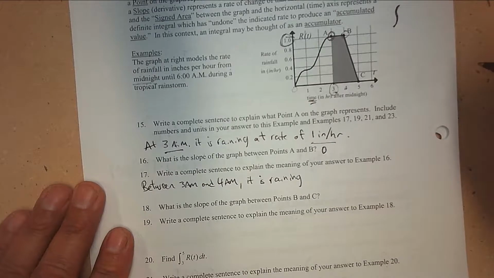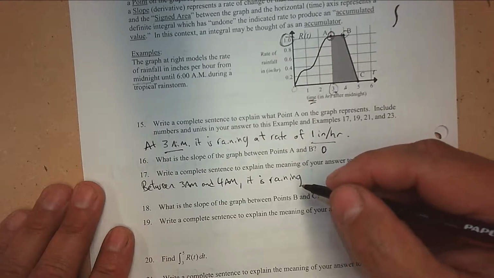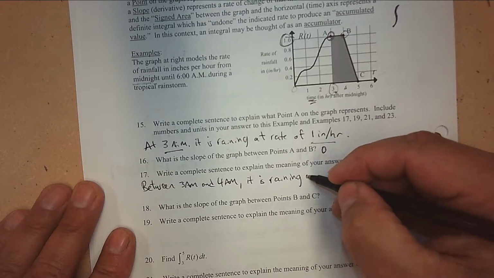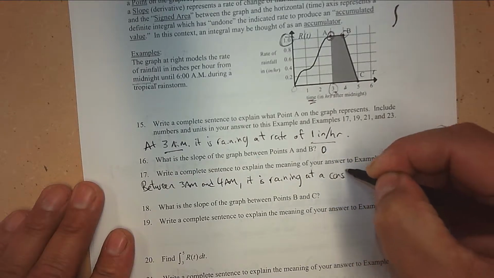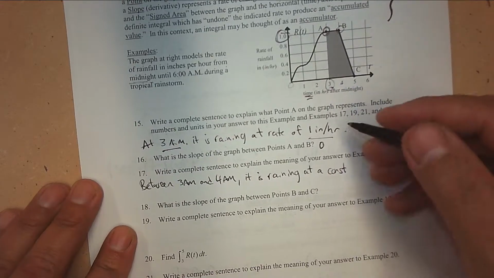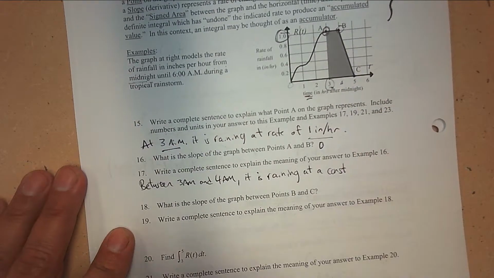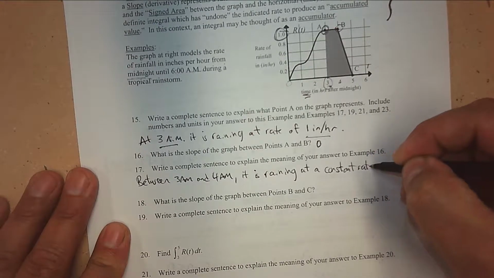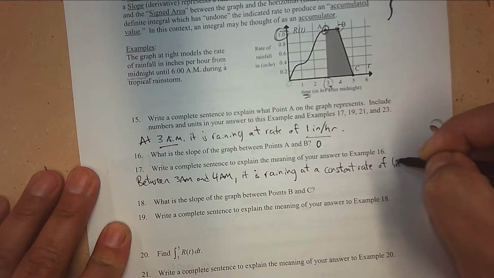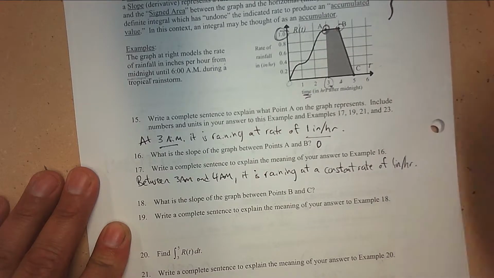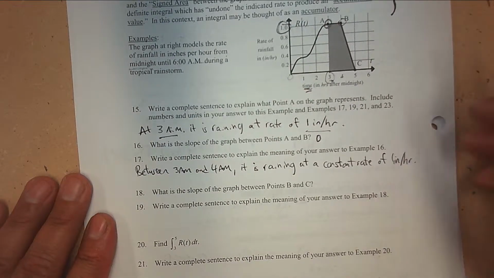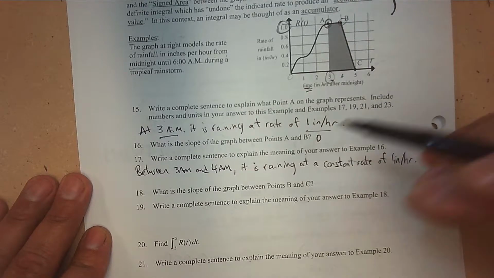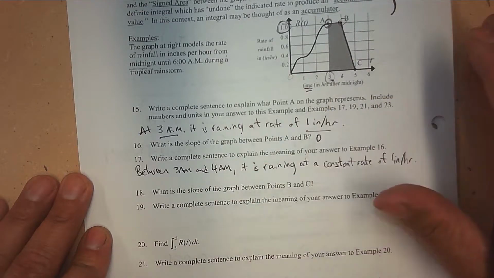And at what rate is it raining? Well, it's a constant rate, right? There's no change in the rate. So it is raining at a constant rate. So it's still raining, even though it's a flat line, but it's not raining harder or softer. It's raining at the same rate. So it's raining at a constant rate of what? 1 inch per hour. So that's what that flat line means. It's the rate. And so it's still raining. It's just not raining harder or raining softer. It's raining at exactly the same level between 3 a.m.